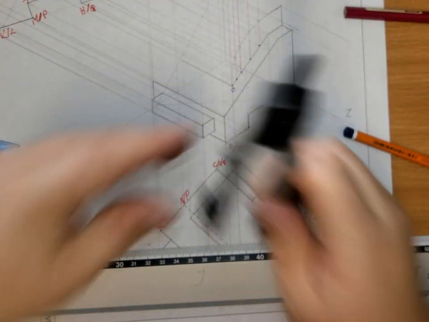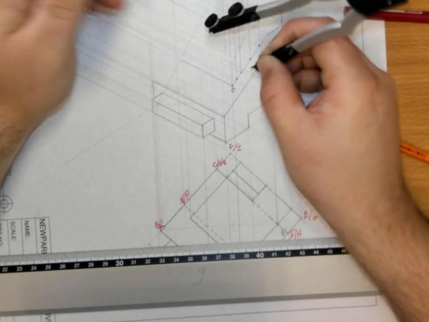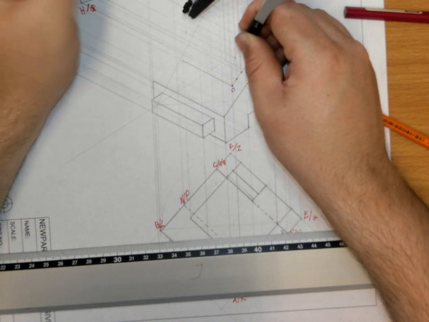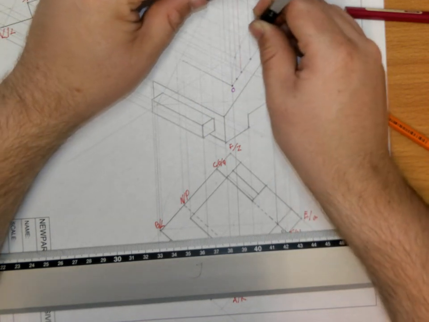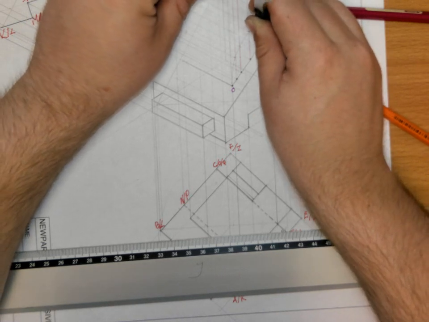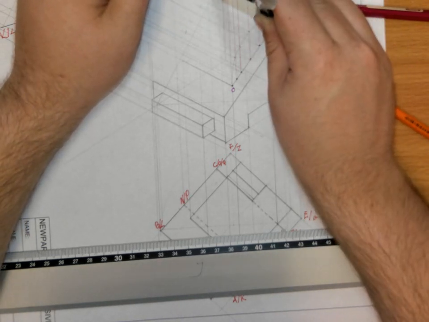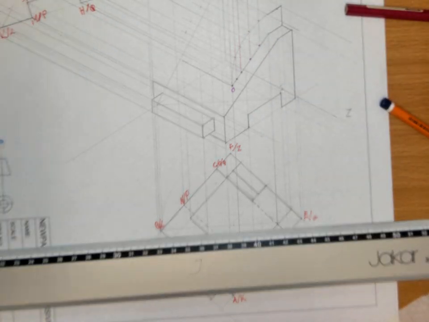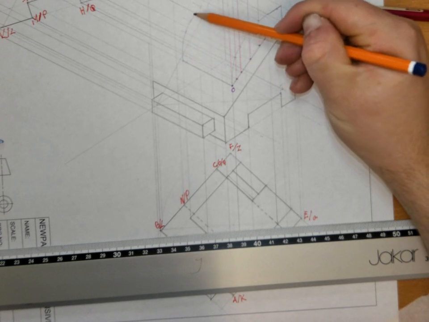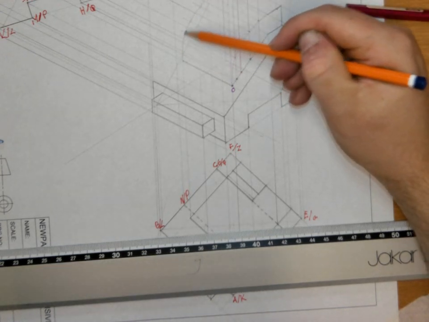Now get your compass. I'll set it to this. Look, lift your compass, mark it from each of the key points. So that's all you need to do, and then a nice neat curve there again.